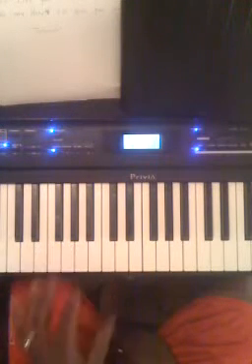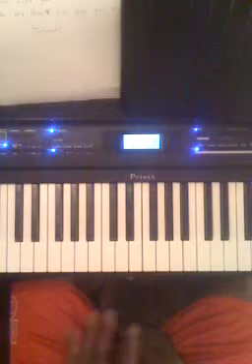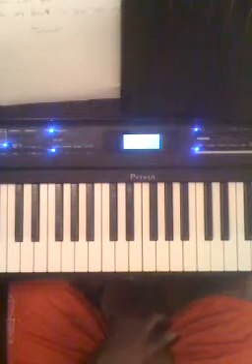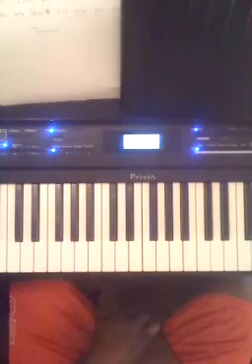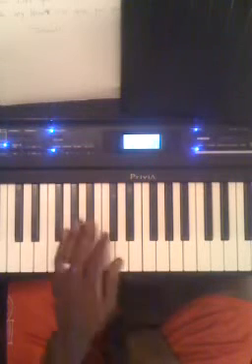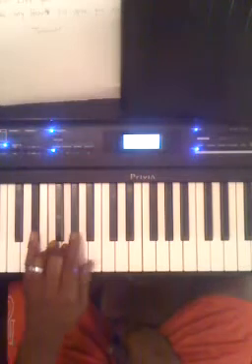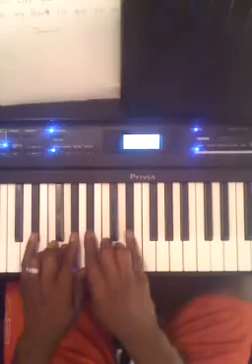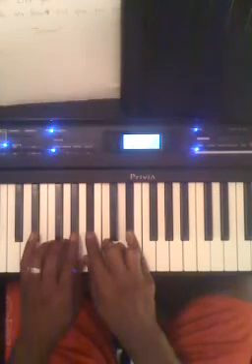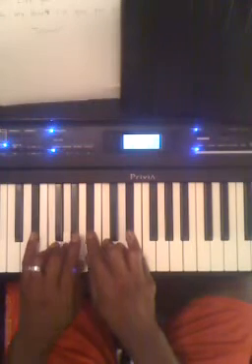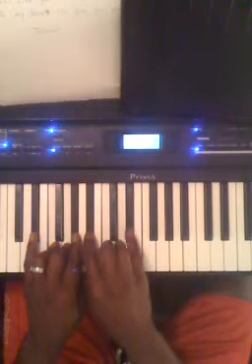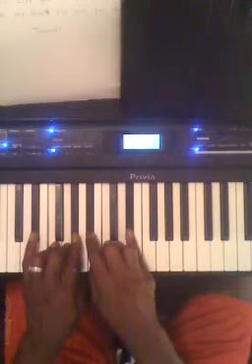Now, you follow that same rule of thumb no matter what key you're playing in. So let's go to the key of E flat. First thing I want to do is play my major scale. Identify my major scale. The more I play my major scales, the quicker I know it.